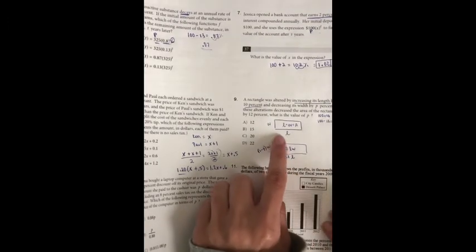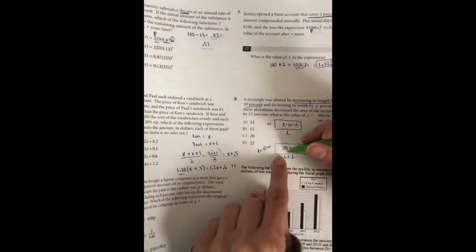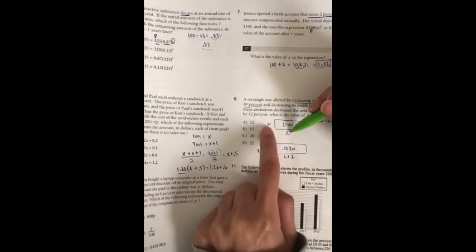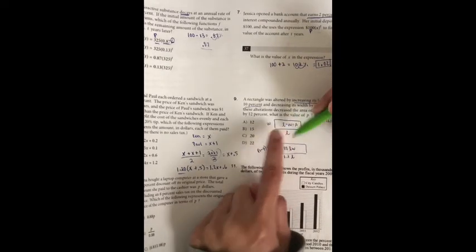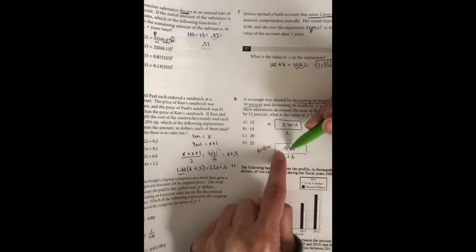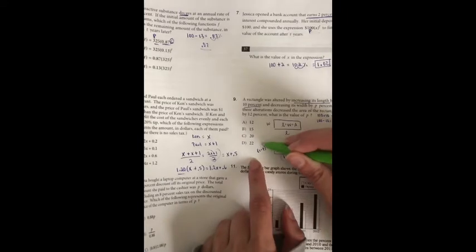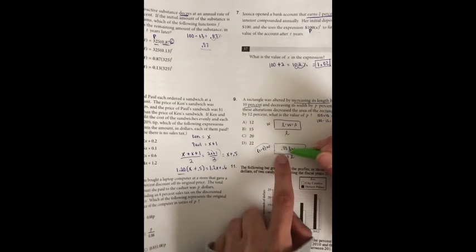Okay, so when I multiply these guys together, I should get 0.88. So see how it's L times W? Well, this is still L times W, but now there's this 0.88 in the front. So really what I'm doing is I'm multiplying this times this, and I should get this on the inside.